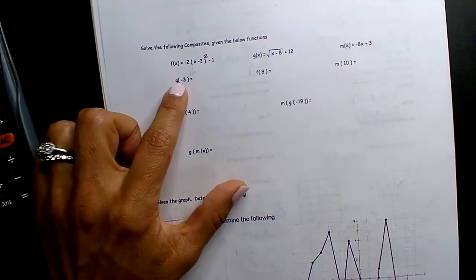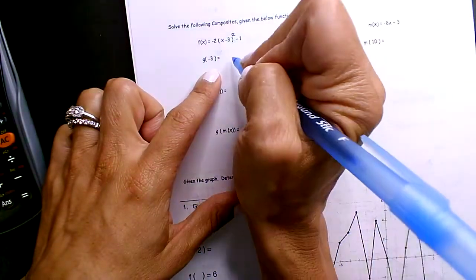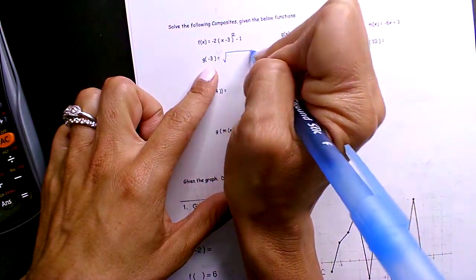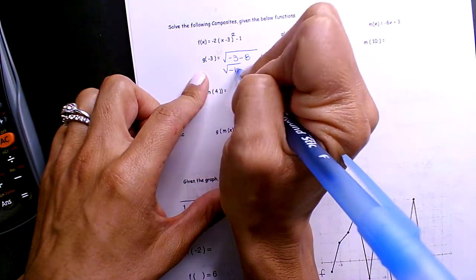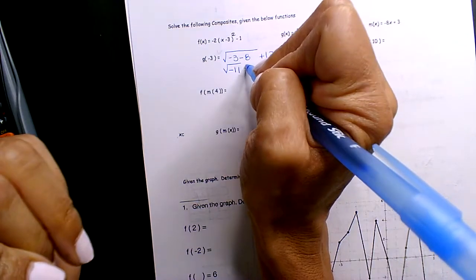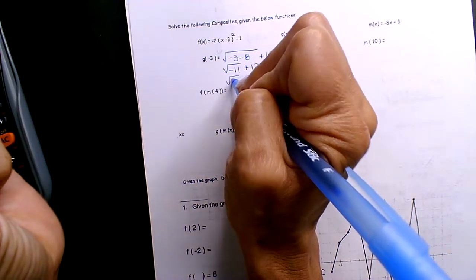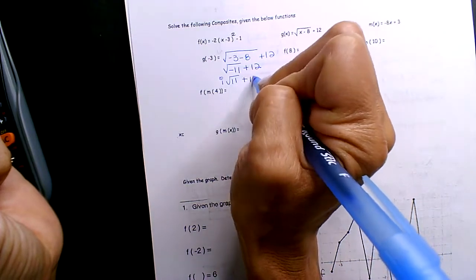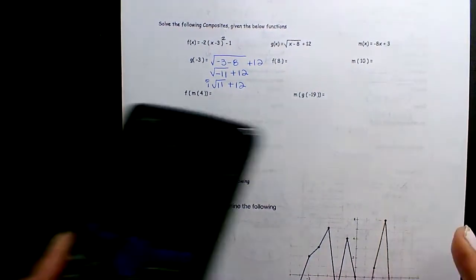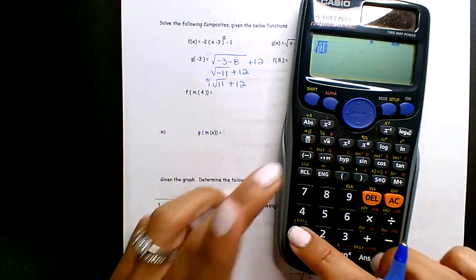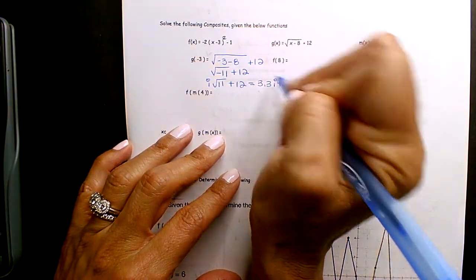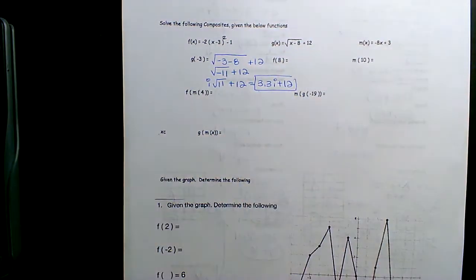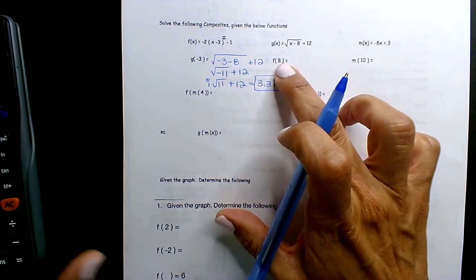Composites. G of negative 3, you end up with an i here, so I'm going to plug negative 3 in. So negative 11 is your radicand, so it's going to be negative, but then you just have to grab a calculator and figure out what rad 11 is as a decimal, and I get 3.3. So this was the equivalent of 3.3i plus 12, or 12 plus 3.3i, but that's that one. Yeah? Okay.